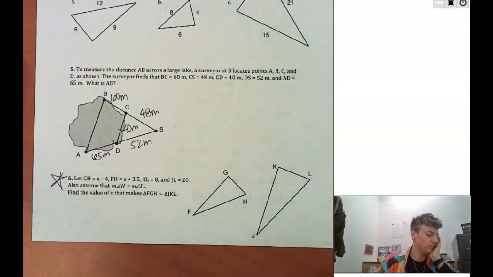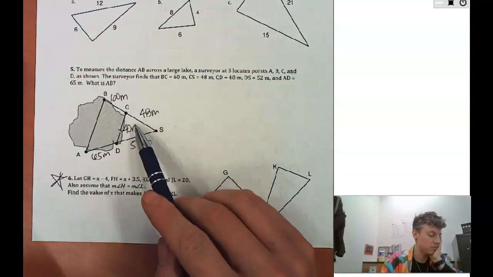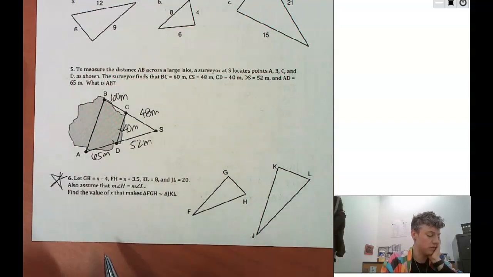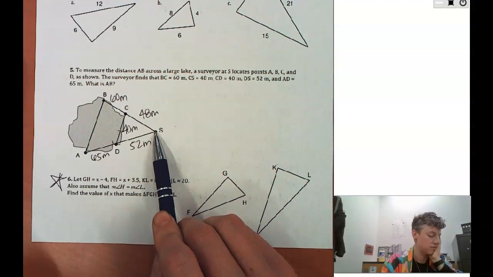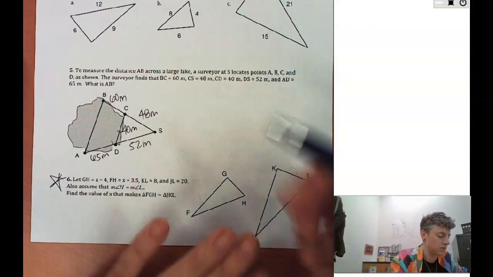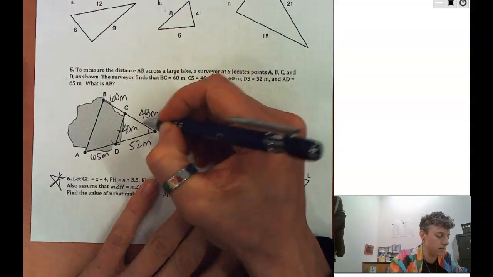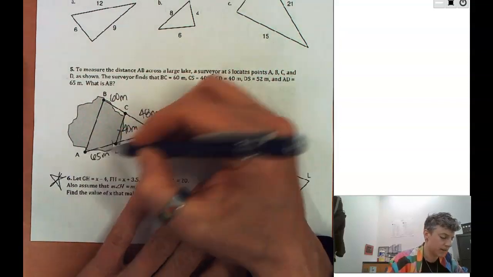Well, these must be similar triangles. That's the only way we could be doing that here. If he's standing here and measured some stuff, that angle between the tiny triangle and the big triangle is the same.